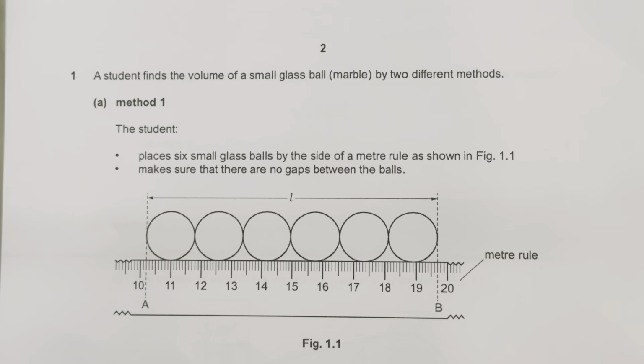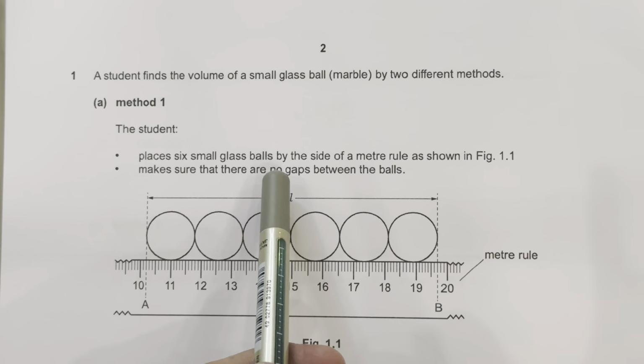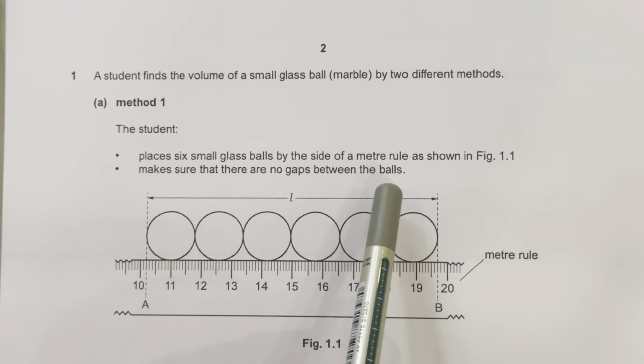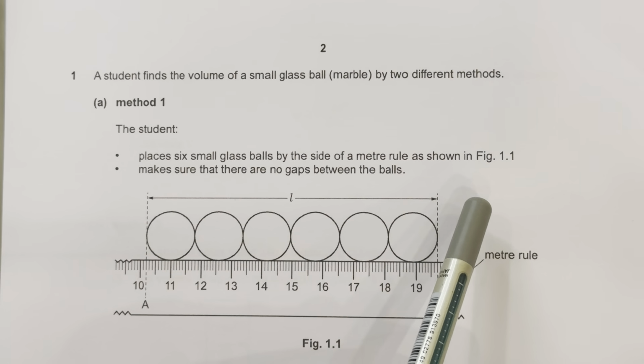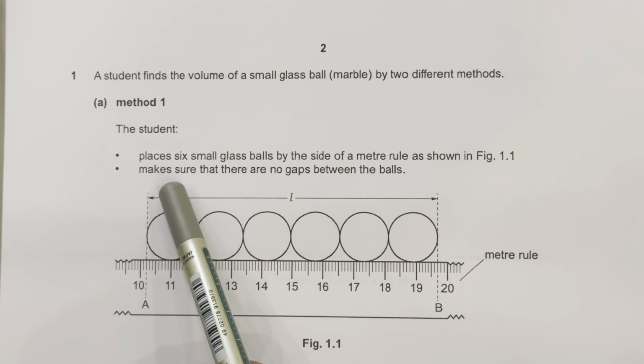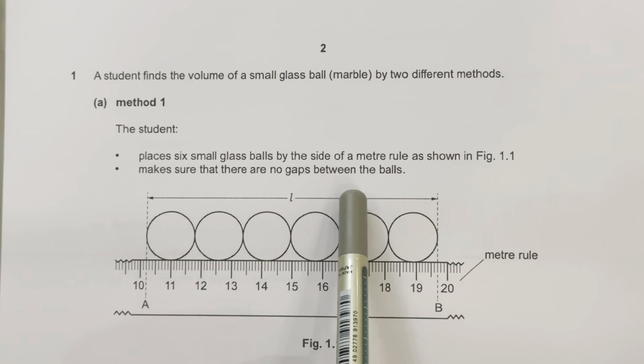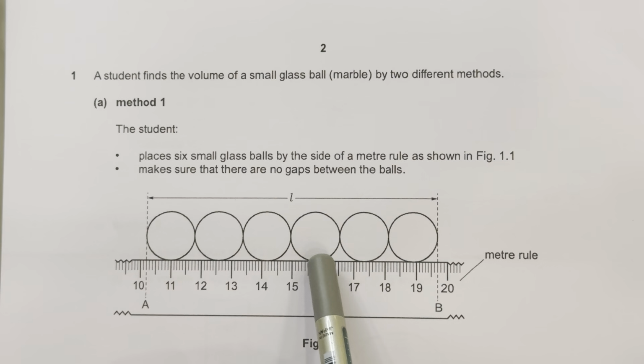So we're going to start our question paper from question number 1. Question 1 says that a student finds the volume of a small glass marble by 2 different methods. Part A, method 1. The student placed 6 small glass balls by the side of a meter rule as shown in figure 1.1. Make sure that there are no gaps between the balls. As you can see from the figure, there is no gap between the balls.